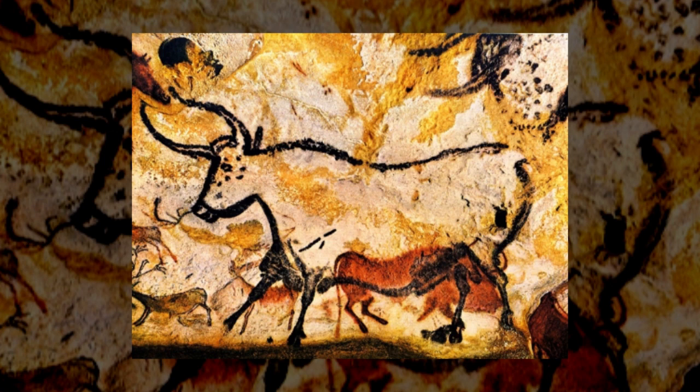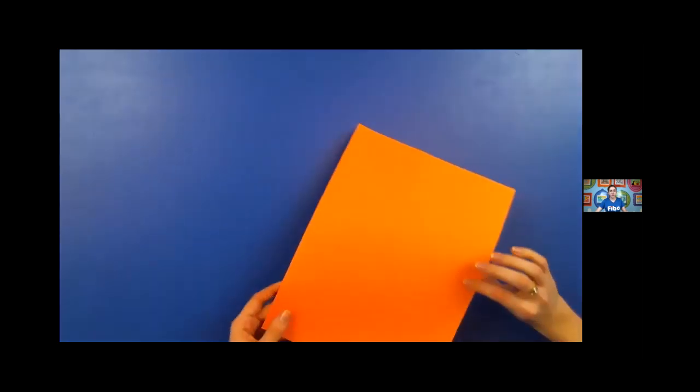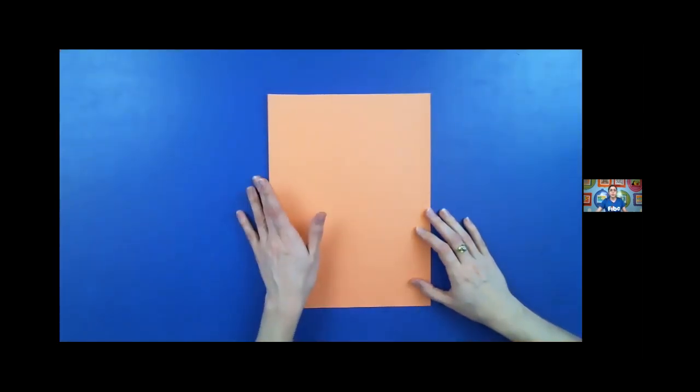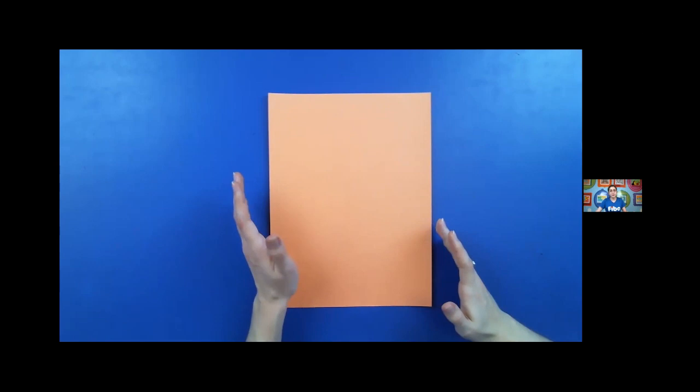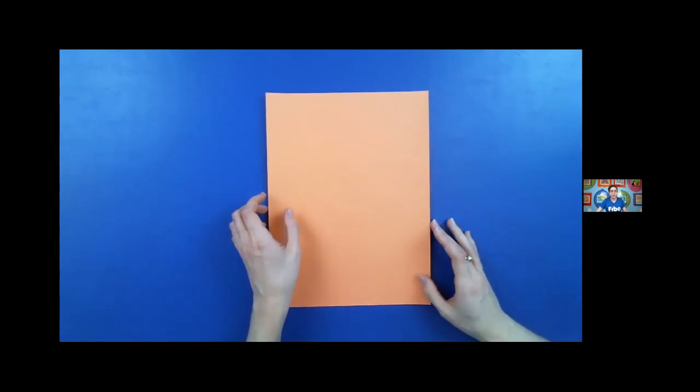So I'm going to switch back to my desk now. And what we're going to do is we're going to gather our materials that we need. So the first thing that we need is a piece of colored paper. Now I'm using this orangey brown color, but you guys can use a brown paper if you have it. You could even use a paper bag and cut that out into a shape.